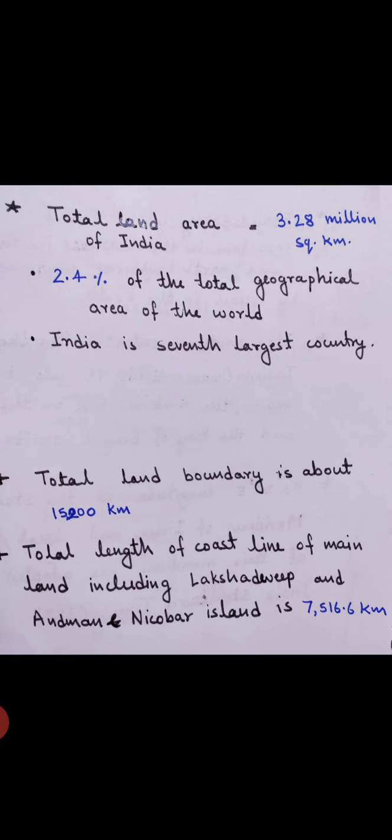The total land boundary is about 15,200 kilometers. Total length of the coastline of the mainland as well as Lakshadweep and Andaman Nicobar Islands is 7,516.6 kilometers.